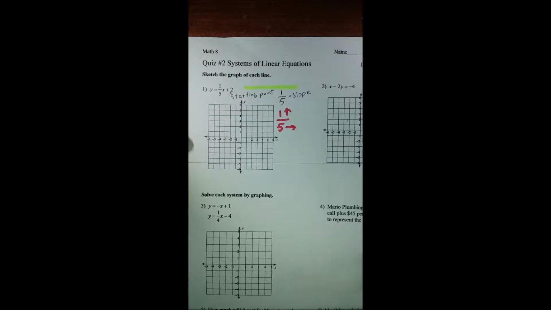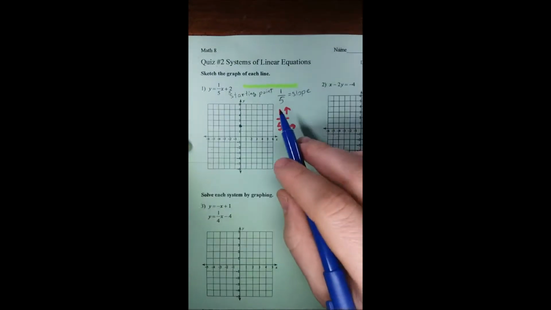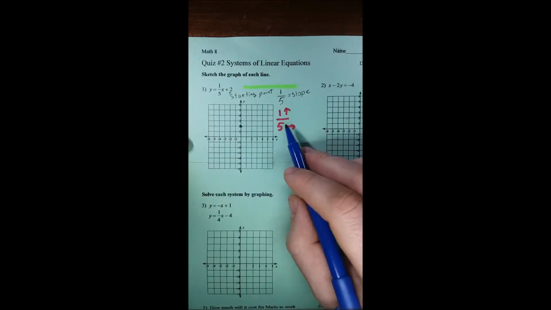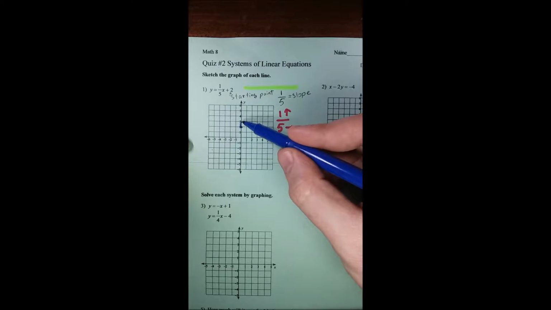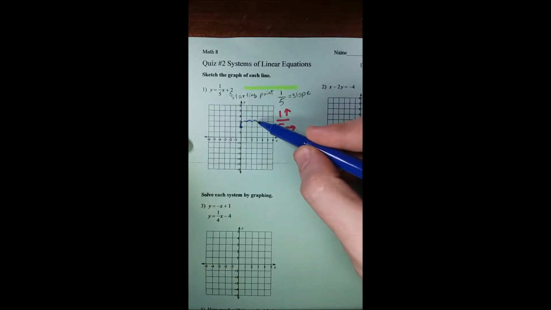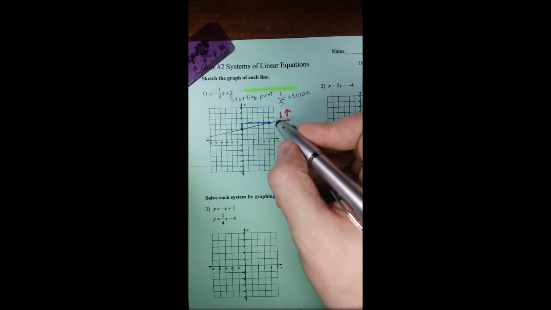So we're starting at 2. Right here's 2. We're gonna start. Then we're gonna go 1 unit up, 5 units across. 1 unit up, and then 1, 2, 3, 4, and 5. Right here's where you're gonna end up. Then you're gonna connect these 2 dots, make sure you extend your line, and this is it. Problem solved. Solved by graphing.